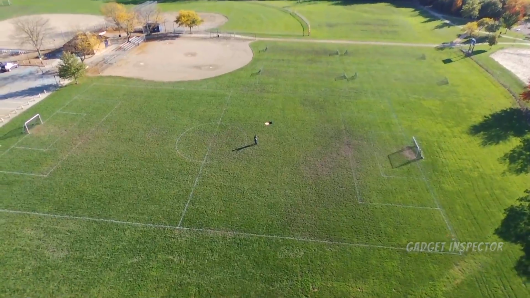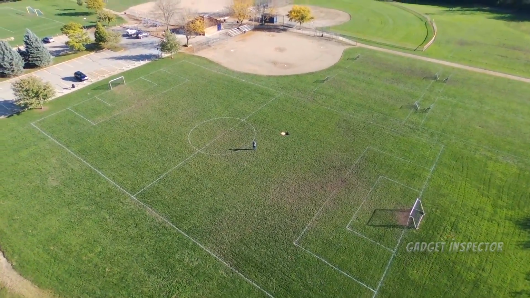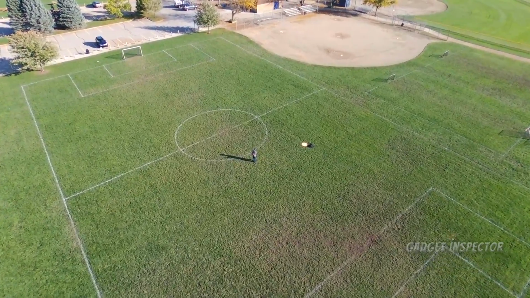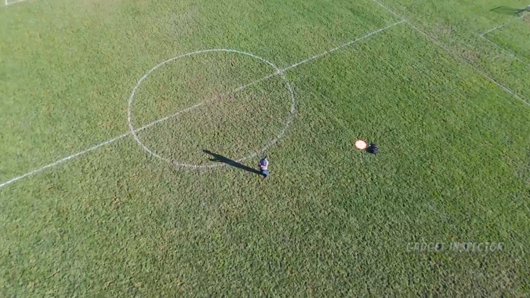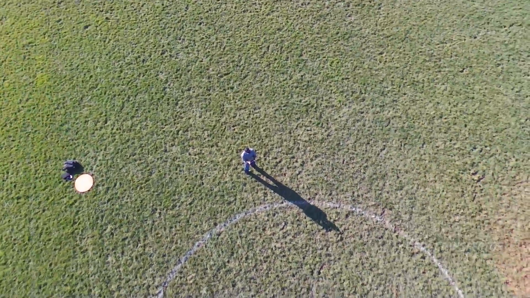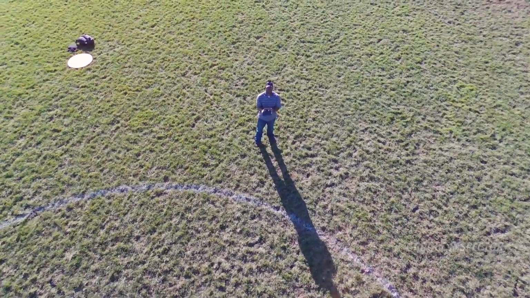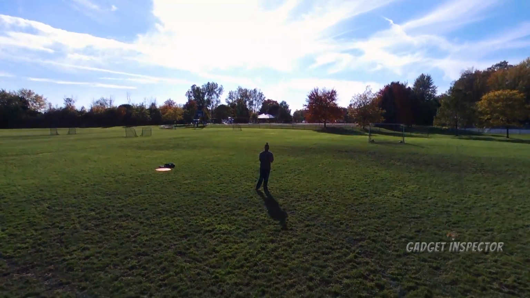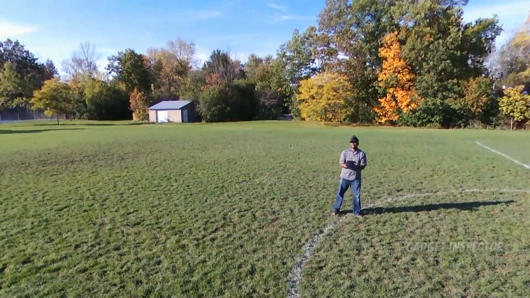So the point I'm trying to make is there's a lot of cool shots you can get with the Parrot Bebop 2 with these automated features. And they're very easy to use. I want to say they're easier to use than DJI's functions, which are similar. Very, very simple, very intuitive. And for the price that this thing is going for now, it's a no-brainer, man.